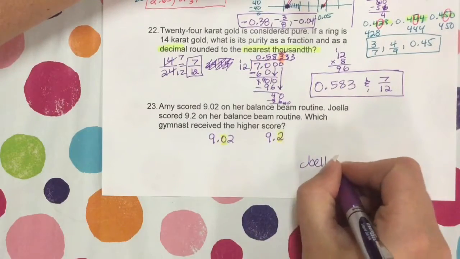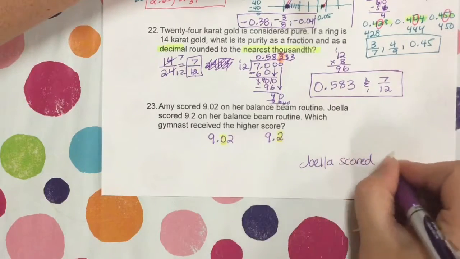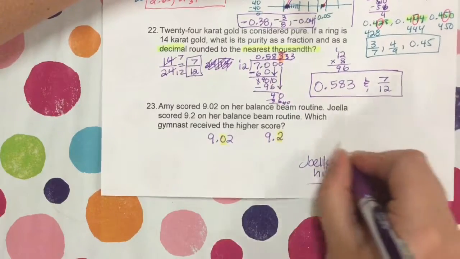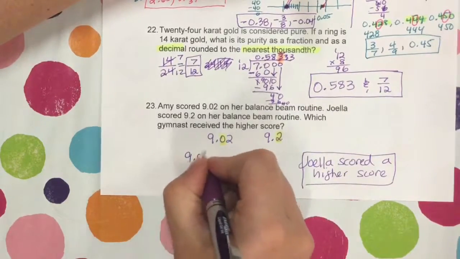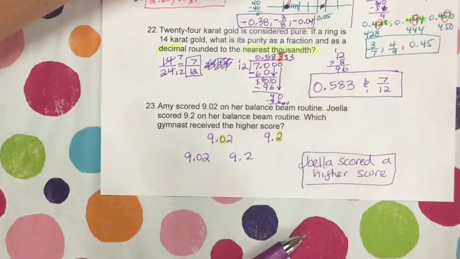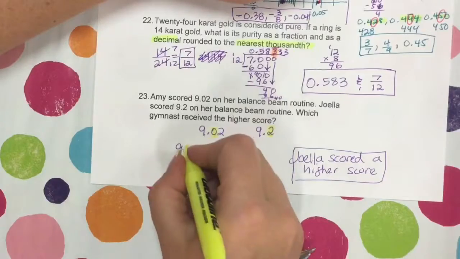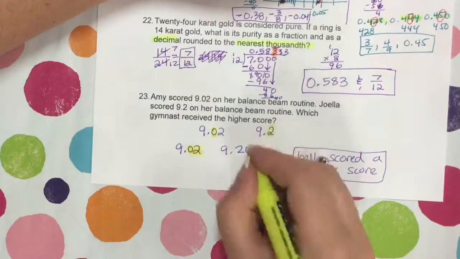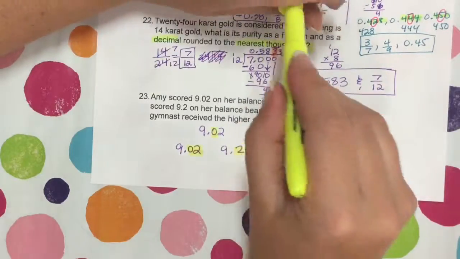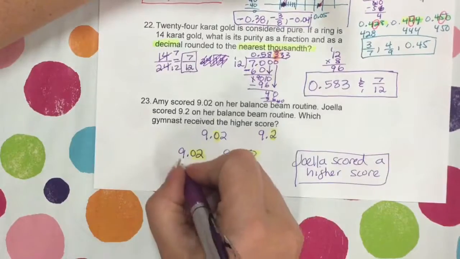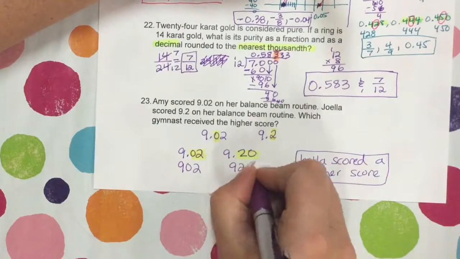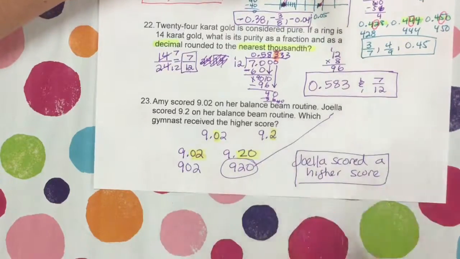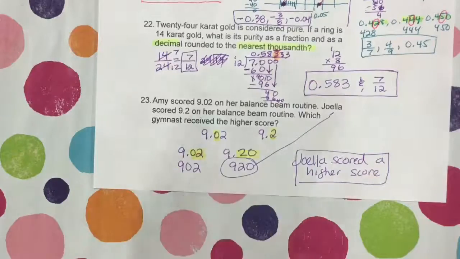Joella scored a higher score. Now, the book talked about looking at these and basically looking at the decimal places. So there's 2 decimal places here. There's 1 decimal place there, so we need to add a 0 so that there's 2 decimal places. And then it said just ignore them completely, and you have 902 and 920, and which is a bigger number? Well, this one is a bigger number, which is Joella's. So that's just another way of finding the answer. So I just wanted to show you both ways.